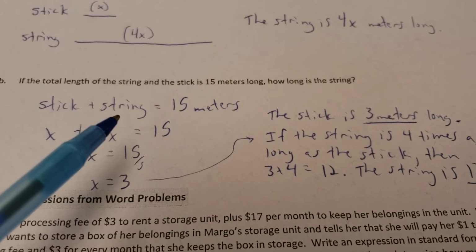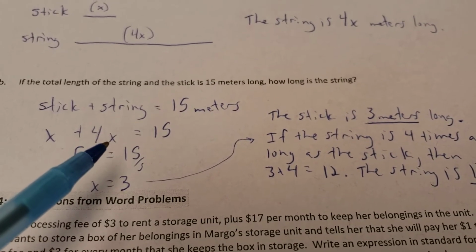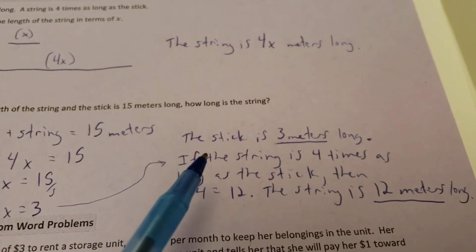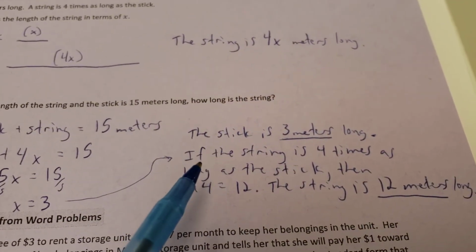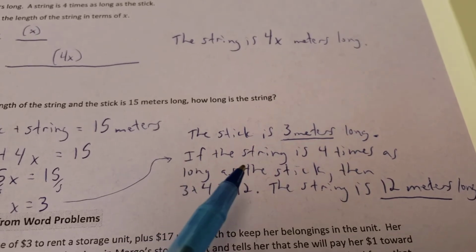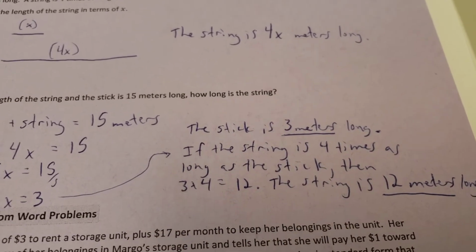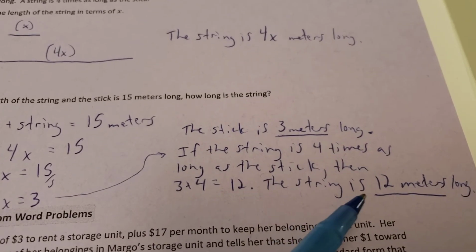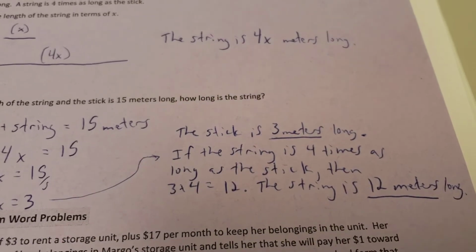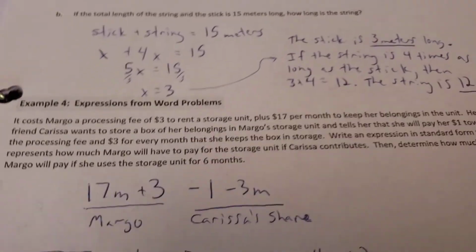If I want what the string is, I need to do 4 times whatever x is. So let's look at our explanation. The stick is 3 meters long. If the string is 4 times as long as the stick, then 3 times 4 gives me 12. So the string is 12 meters long. You can always double check your work. 12 plus 3 does give us the 15 they said was the total.